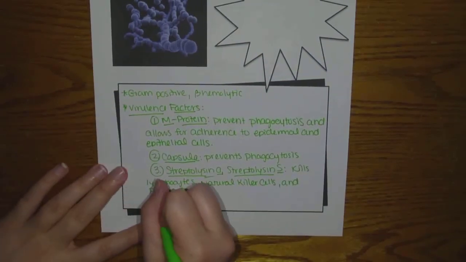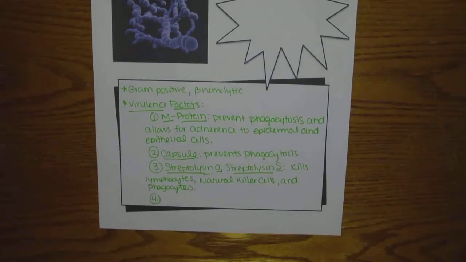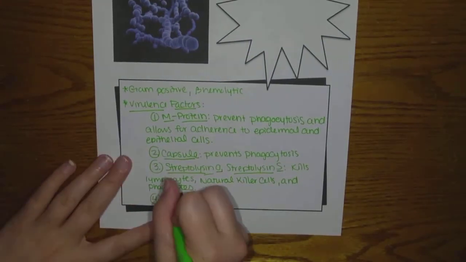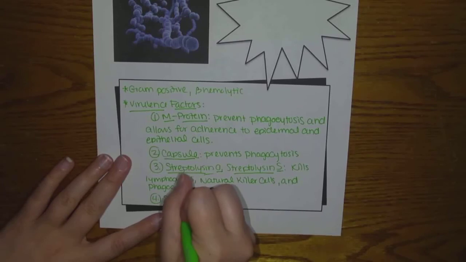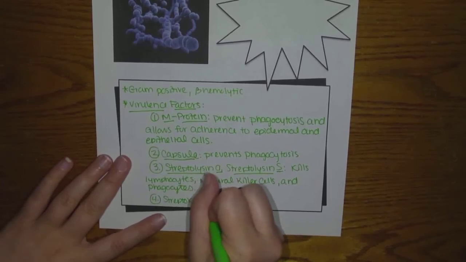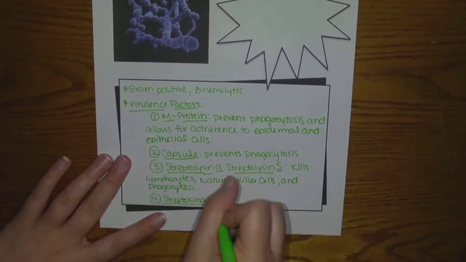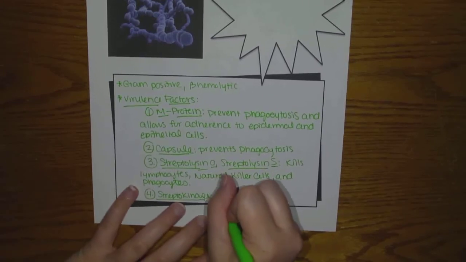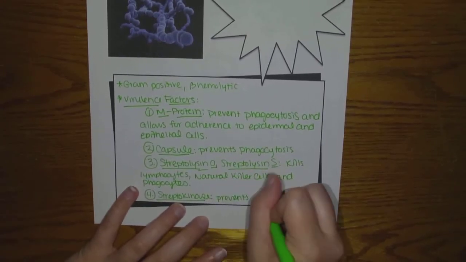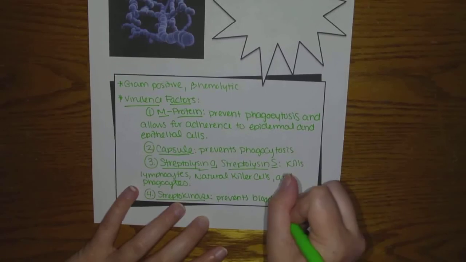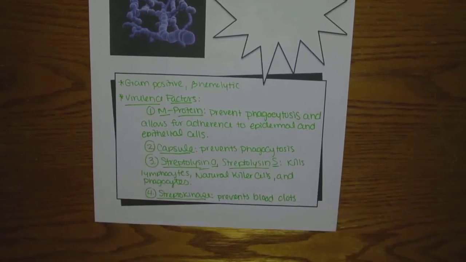And the last one, unlike most other ones that cause blood clotting, this releases an enzyme that actually prevents blood clots, which can be good and bad. It can prevent overclotting, but at the same point, if it's in a pathogenic situation, it's going to cause you to bleed much more.